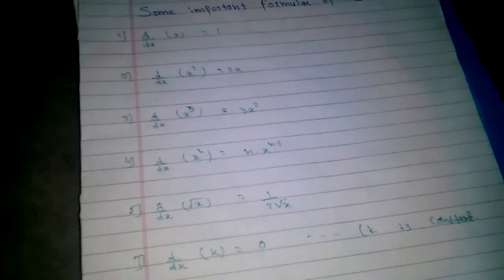When we solve problems, this is the basis of derivatives. You can learn these derivatives.